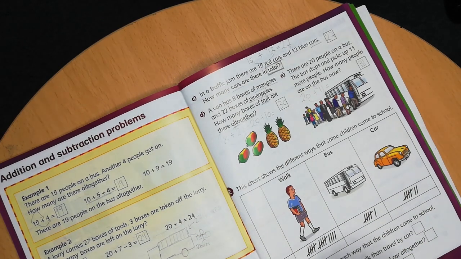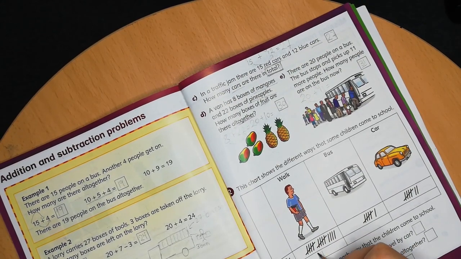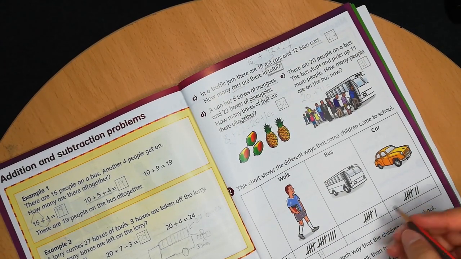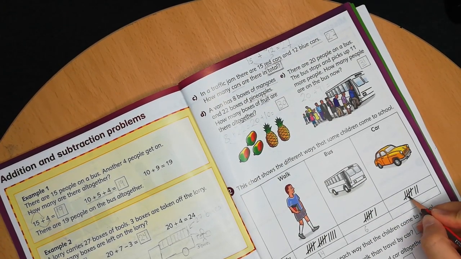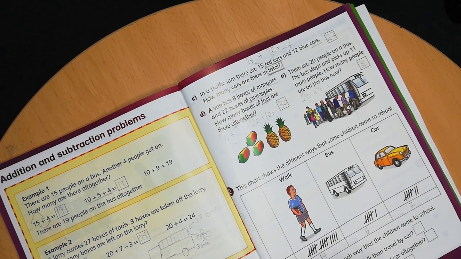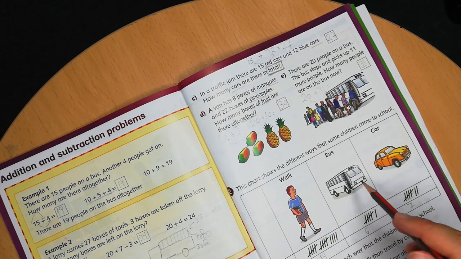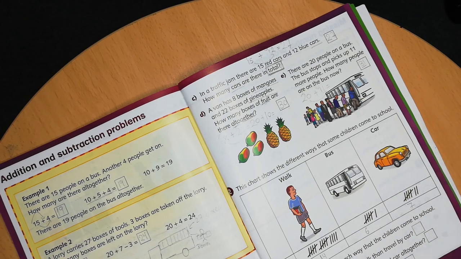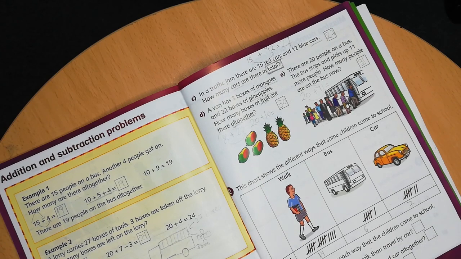Okay, if you paused the video and you're playing it again, let's count. 5, 10, 11, 12, 13, 14. So that's 14 people. By the bus, 5, 6. By car, 5, 6, 7. Okay, great. So 14 children walk, 6 take the bus and 7 take the car. Write the totals for each way that the children come to school. So here are the totals, 14, 6, and 7.